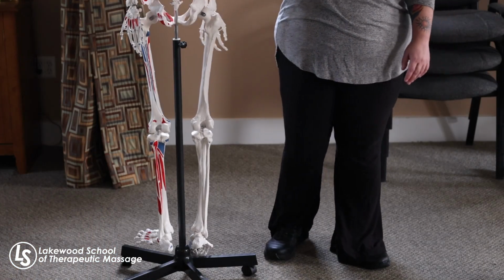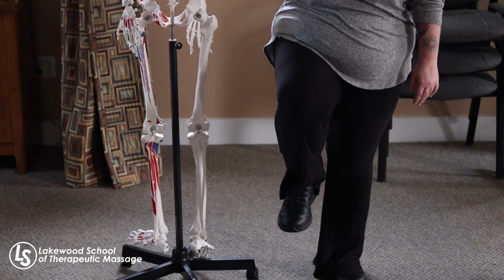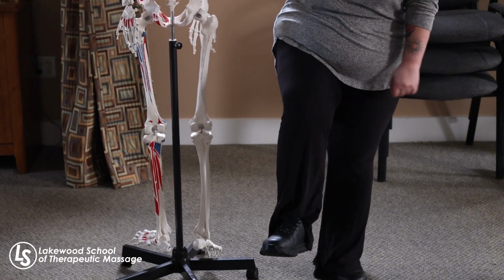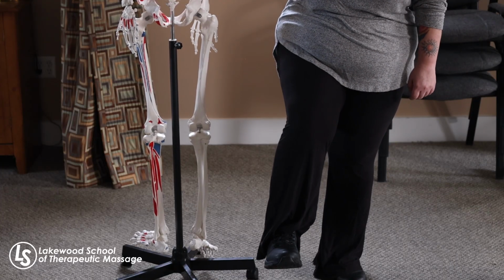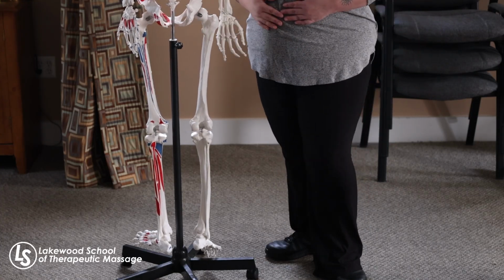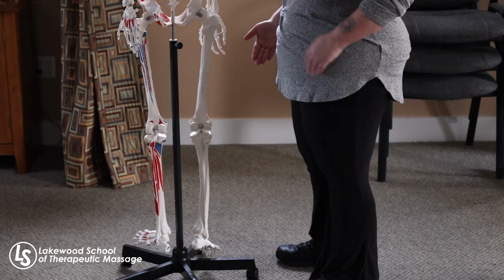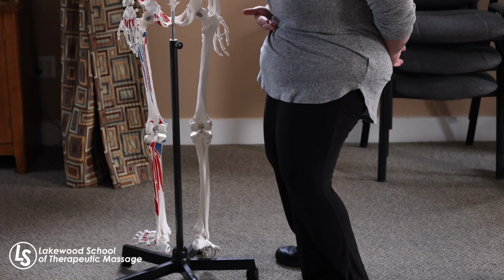And its actions: it extends the hip, it flexes the knee, and medially rotates the flexed knee. Again, we're going to take our foot and rotate it inward, and then finally it tilts the pelvis posteriorly. So we are taking the pubic crest, lifting it, and dropping the iliac crest.